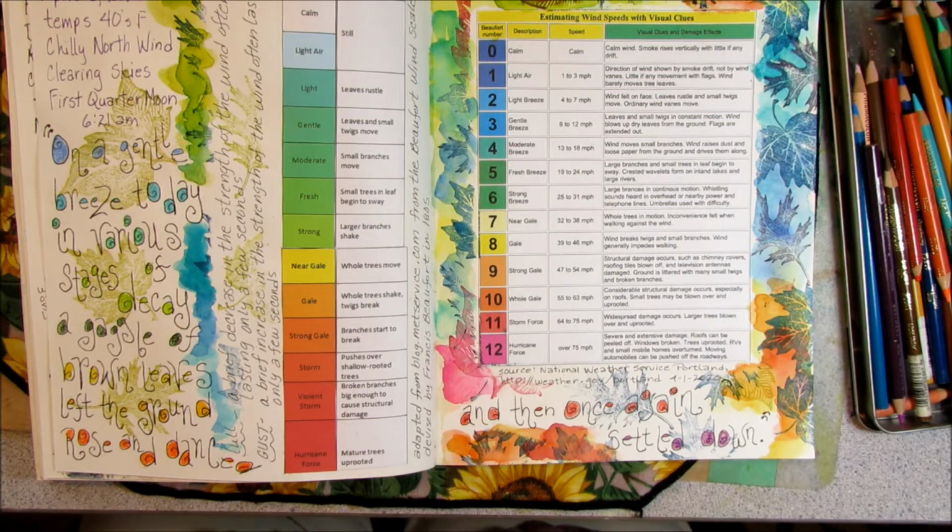Howdy, Possum Patty here. It's April 1st and I'm nature journaling. There are so many different ways to nature journal, and there is no one wrong way to nature journal.